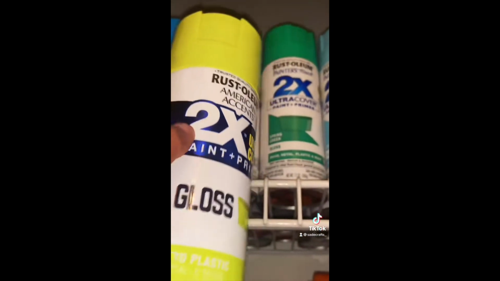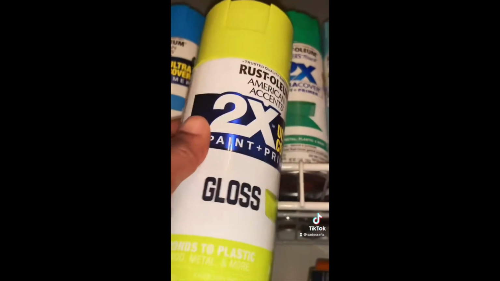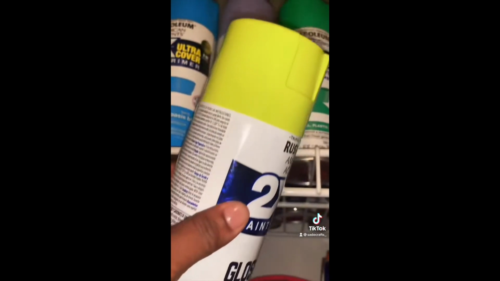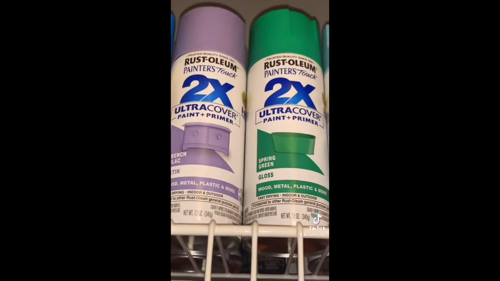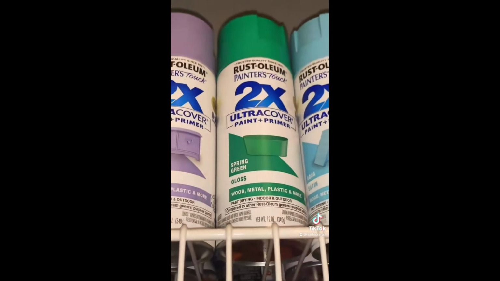Or you can check out my page. I have another tip on how to get away without sanding if you're using a light color. But pick up the 2X. You will not regret it. Don't use the regular spray paint anymore.